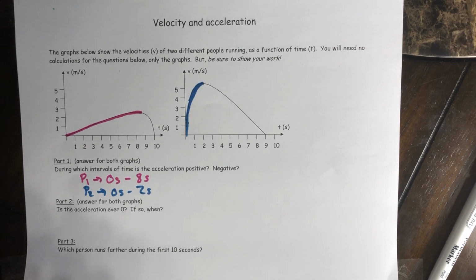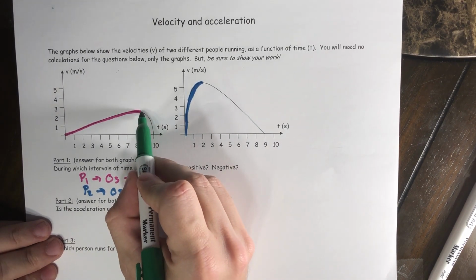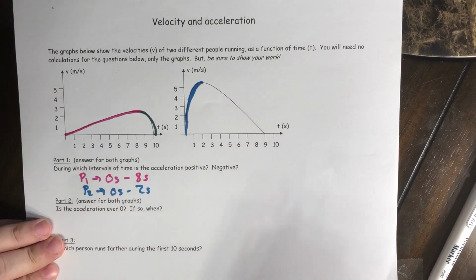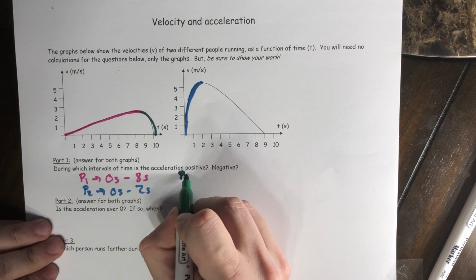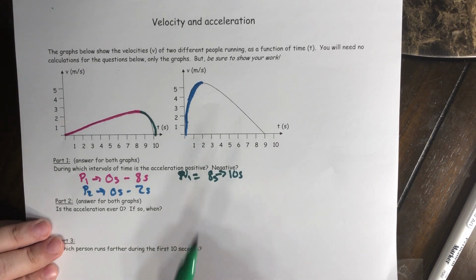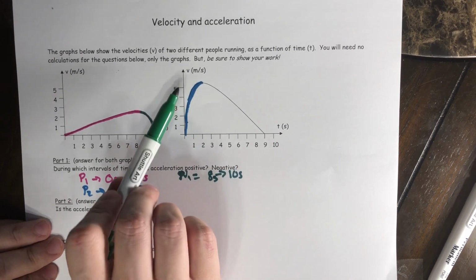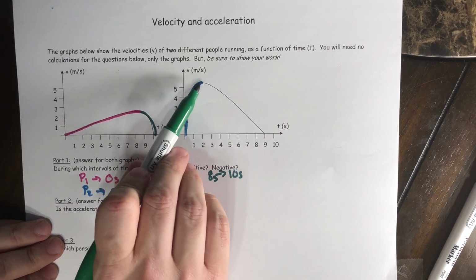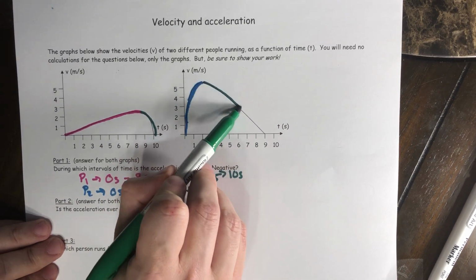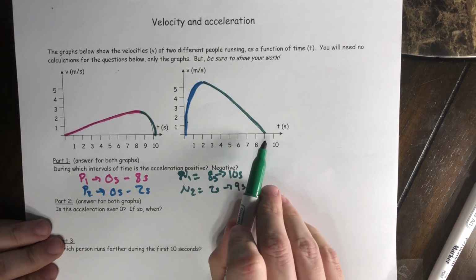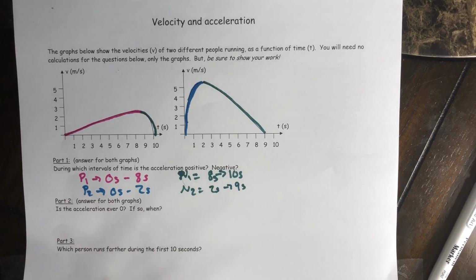As it's dropping down, our slope is negative. So from here to the end, our velocity is getting smaller. So on our left graph, negative acceleration is from 8 seconds to 10 seconds. Same idea for the second one. When is our slope negative? After we get to 2 seconds, it flattens off right there, and then the rest of it is going down from 2 seconds all the way to 9 seconds. We have a negative acceleration. Now notice it's not 10 because we stop at 9, right? So that's sort of that one.